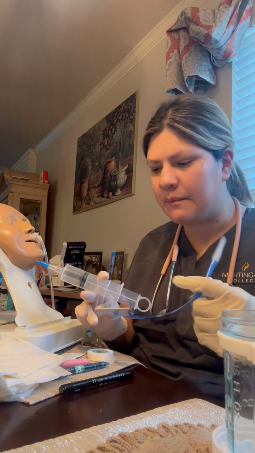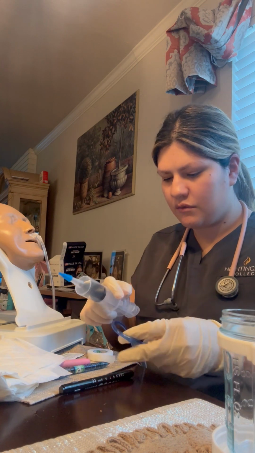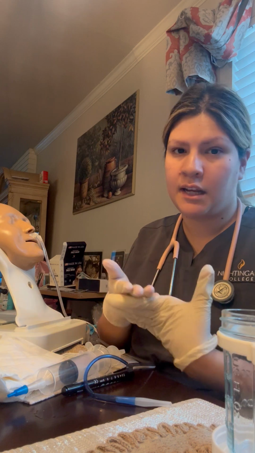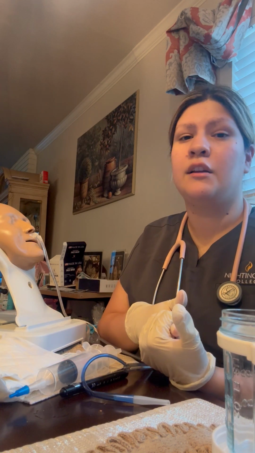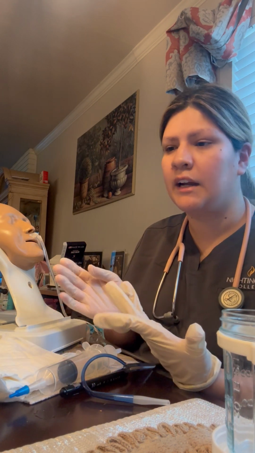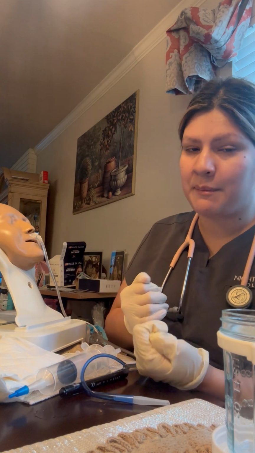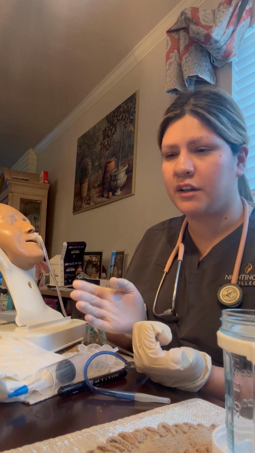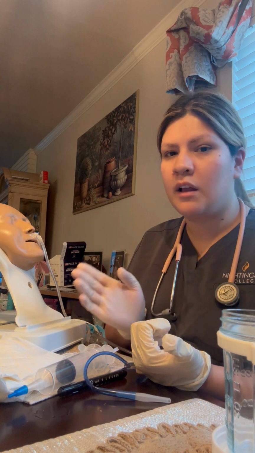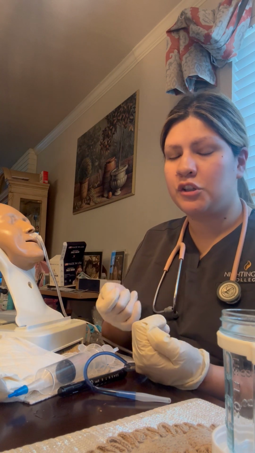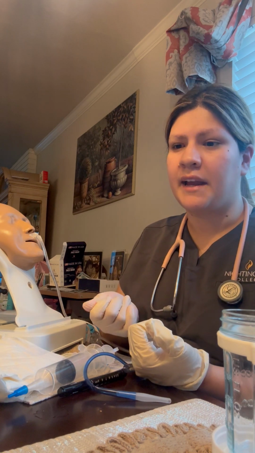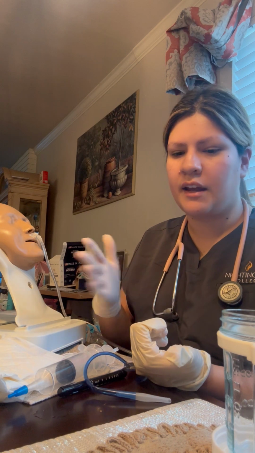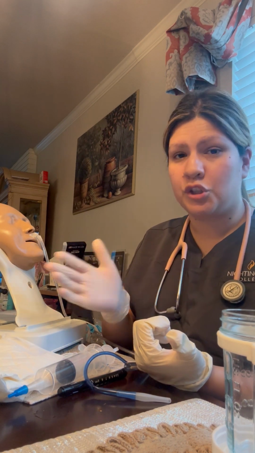So you could check placement by pushing in about 30 milliliters of air, or 30 cc's of air, and then drawing back about 5 to 10 cc's of stomach content or gastric contents, as well as when you're pushing in the air, you're listening to the stomach and making sure that it's like a nice whooshing sound.